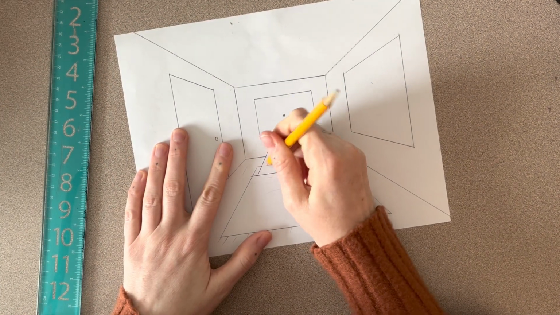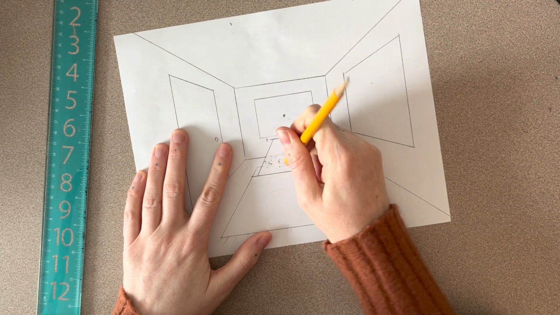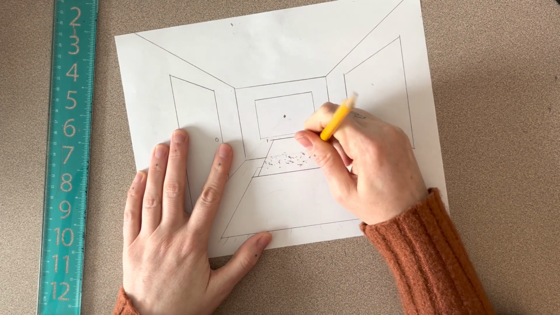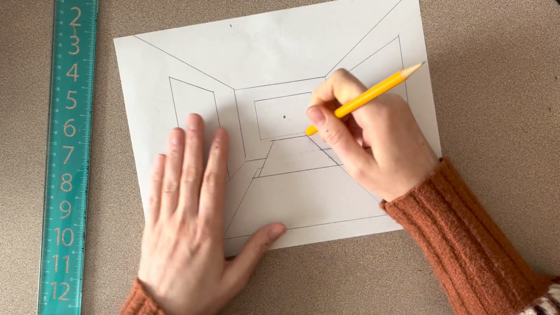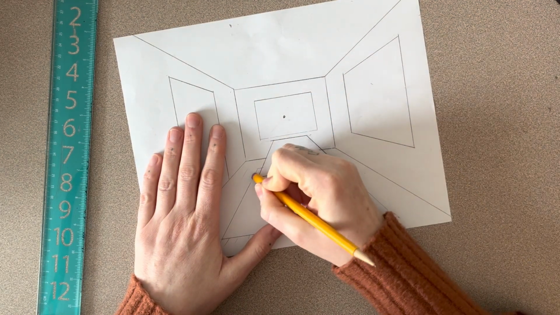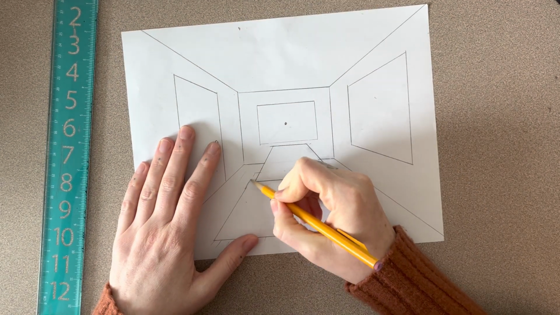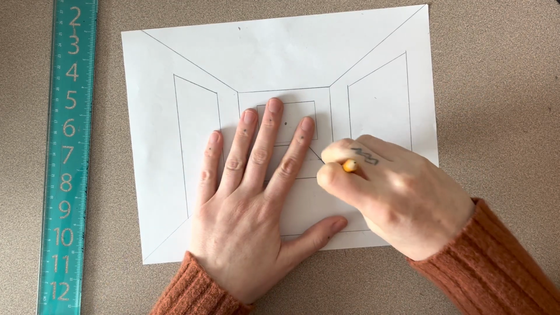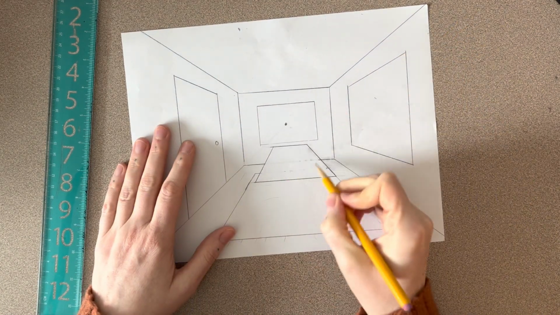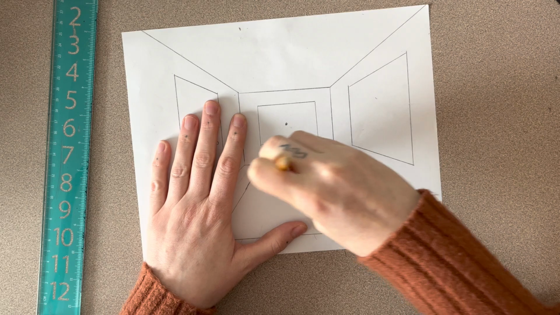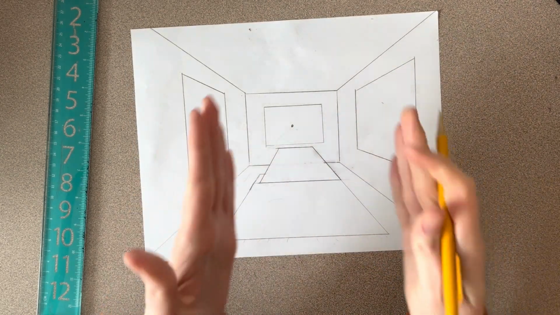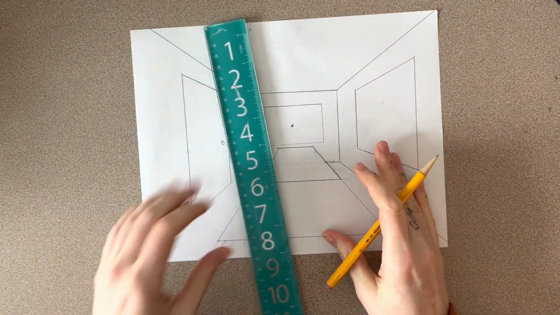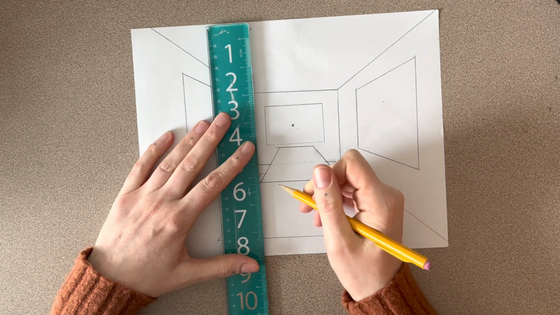Okay, so let's erase what we don't need. Keeping my rug. Okay, so this is the tabletop right here. Now I need legs. The legs are going to be vertical. So let's draw one leg here.